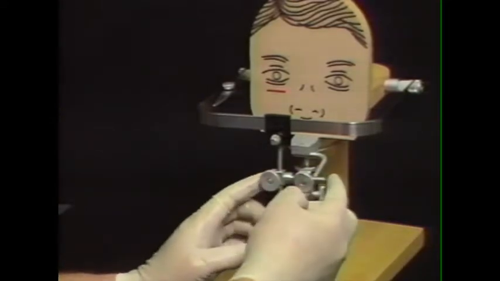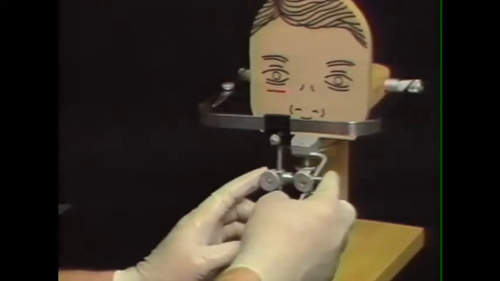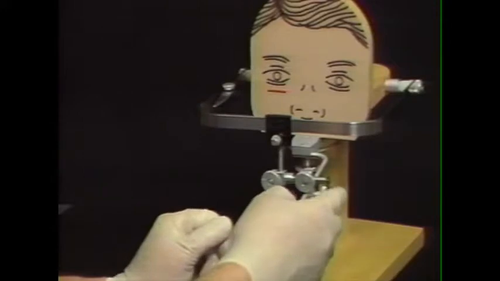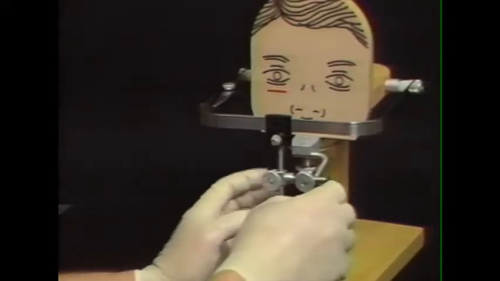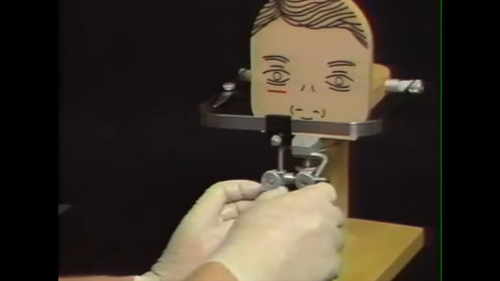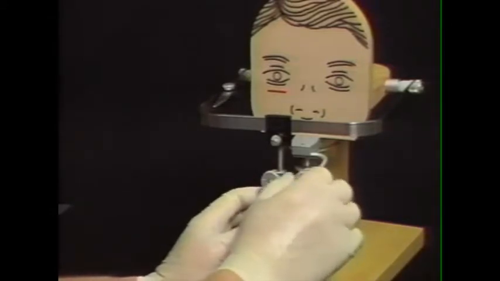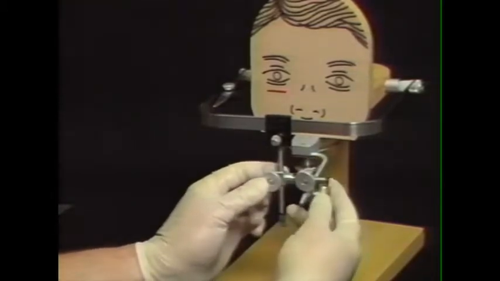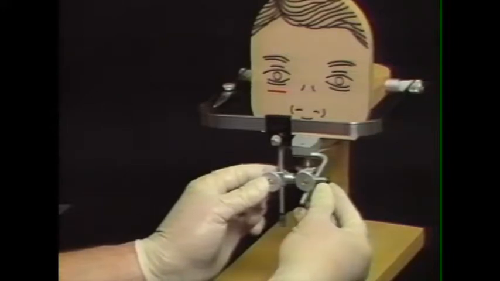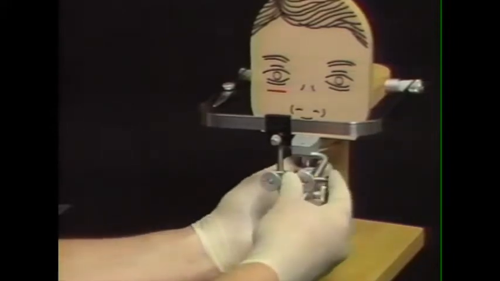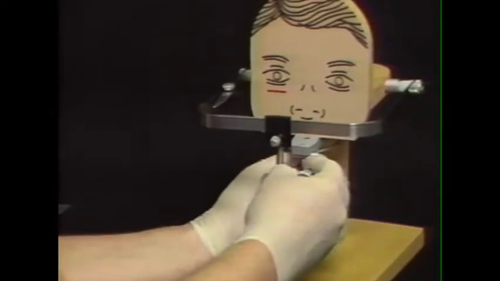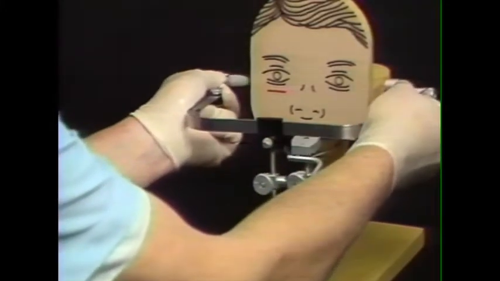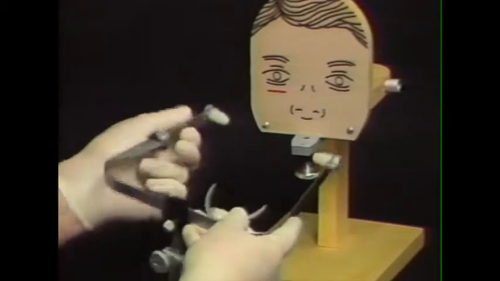We can now center the face bow by moving it from side to side. This centers the face bow laterally as well as anteroposteriorly. Once it seeks its level where it's not binding, we can then tighten nut number 2 and number 3. Now, all we have to do is have Harvey open his mouth here and release the bite fork, and we spread the ear rods and remove it from the mouth.